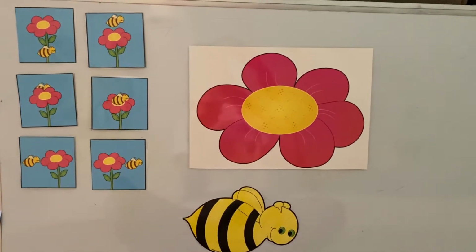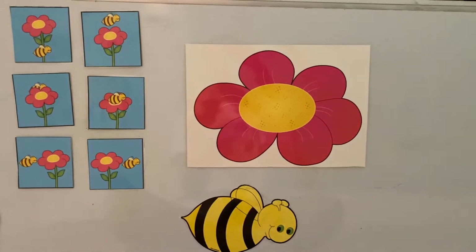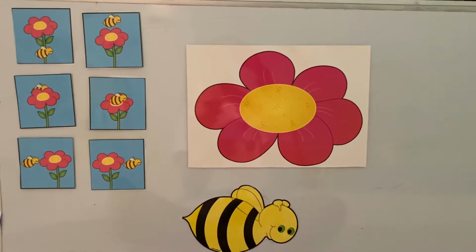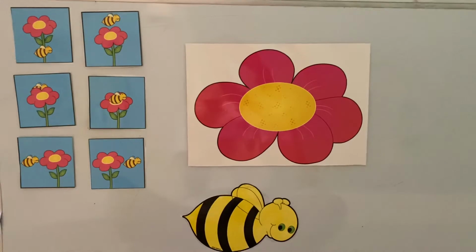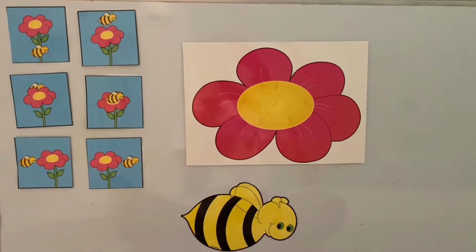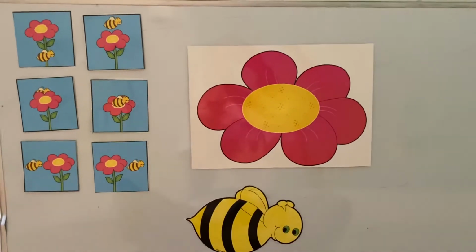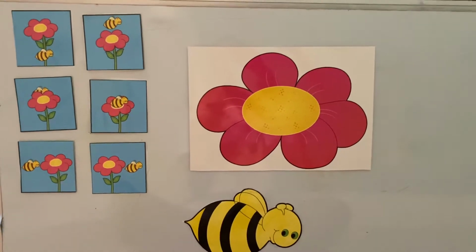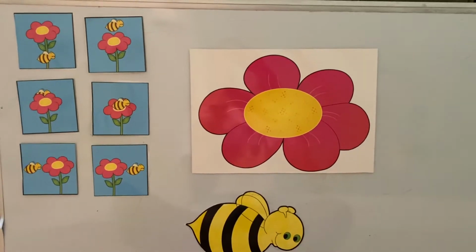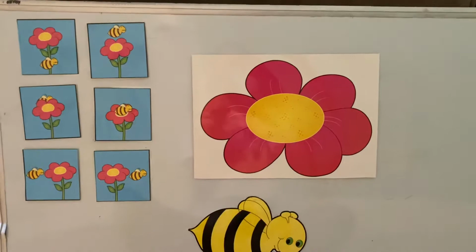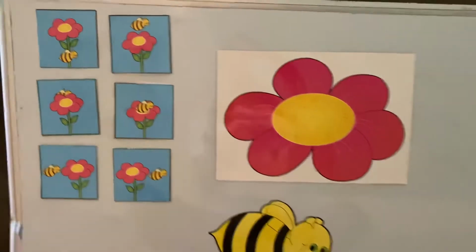I wanted to go over another fun game that you can play. This is a positional word game that we play with the children at school. So you see we have a big flower and a big bee, and then to the left we have cards that tell the students where we want them to put the bee. So let's work on the first card.